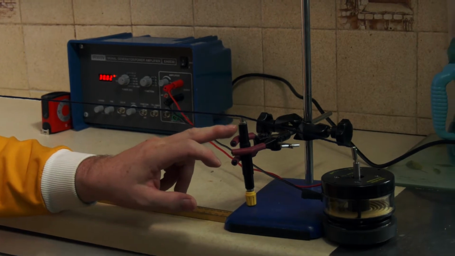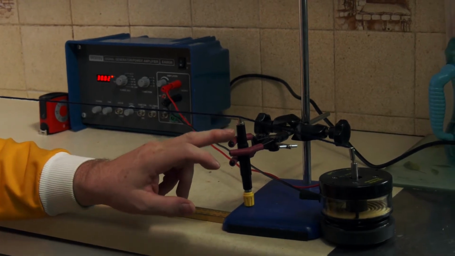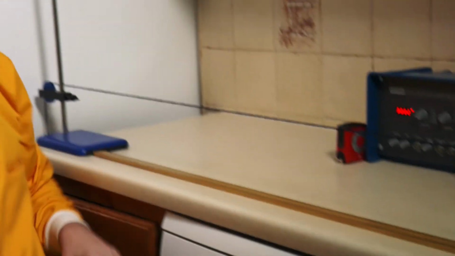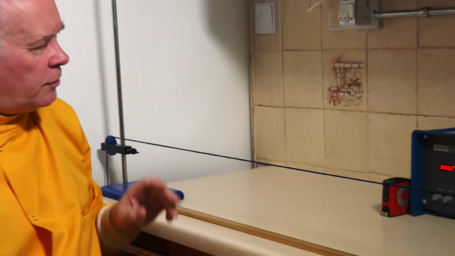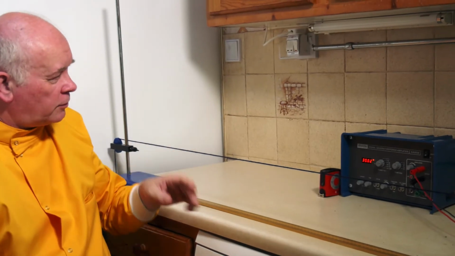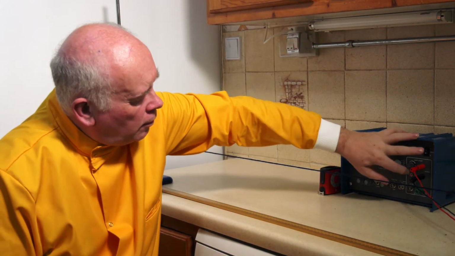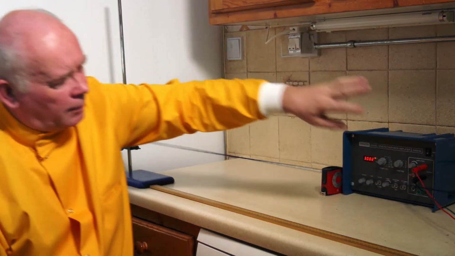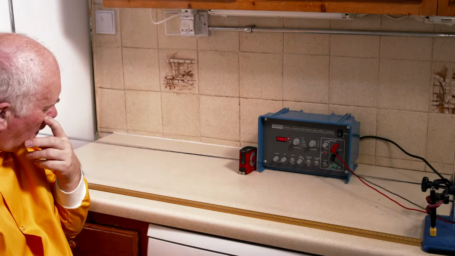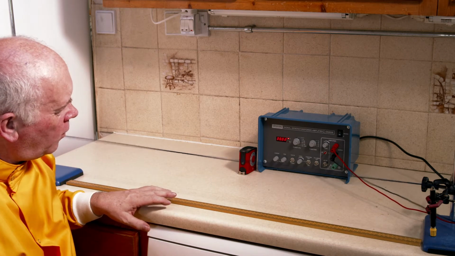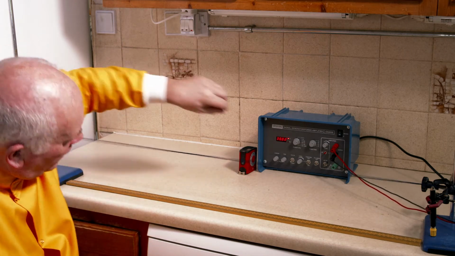And I have this bridge and knife edge holding the wave, so we can measure very accurately. Let's turn on the frequency generator and we will see where this is vibrating best. I've already set this up and had a go to try and work out where it's vibrating best.